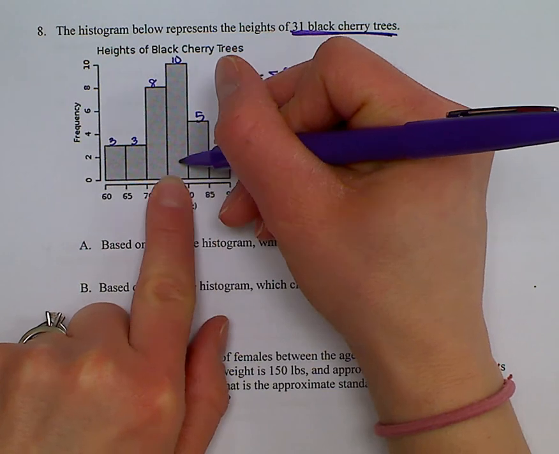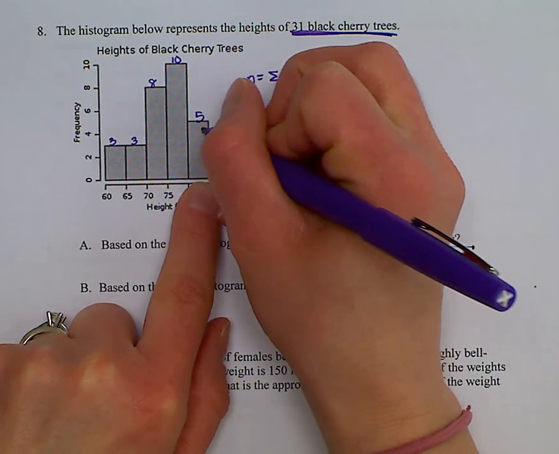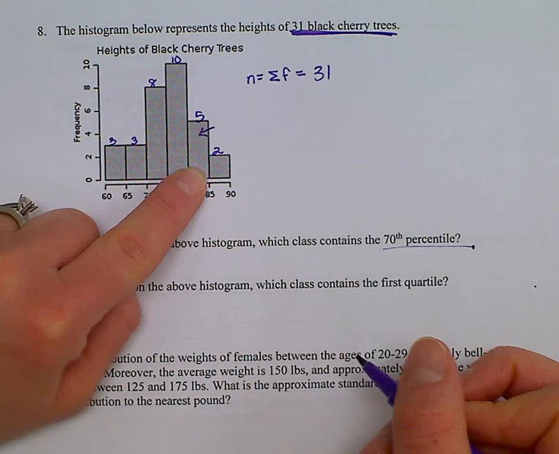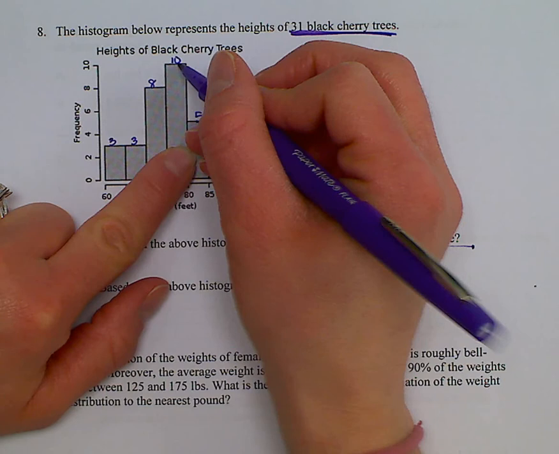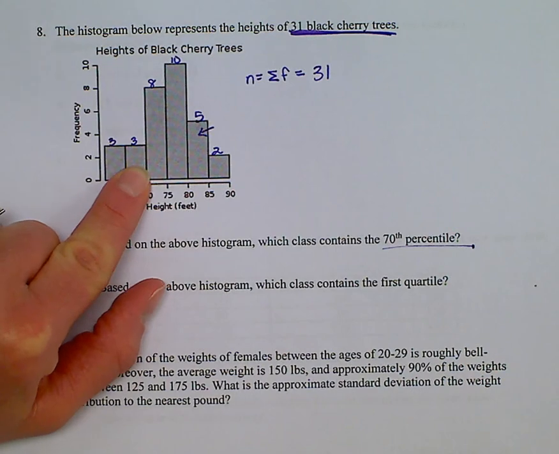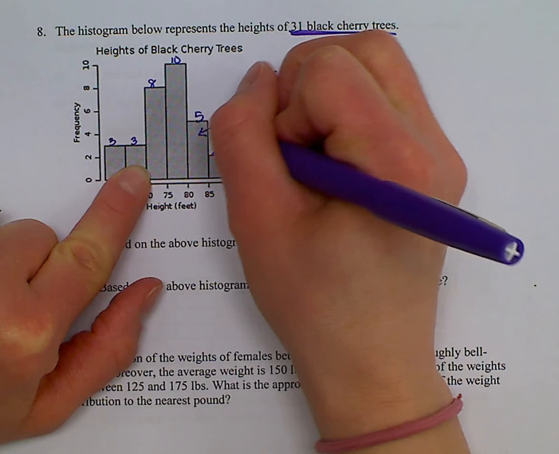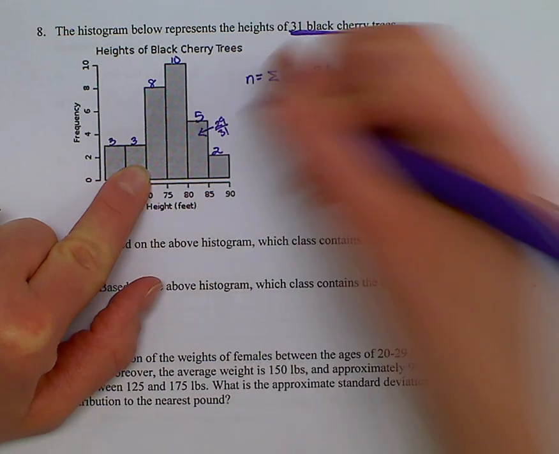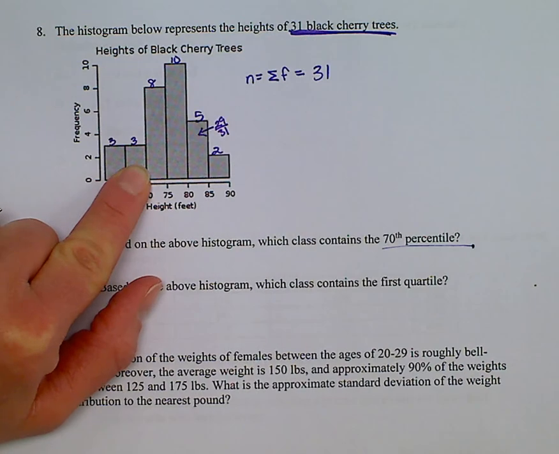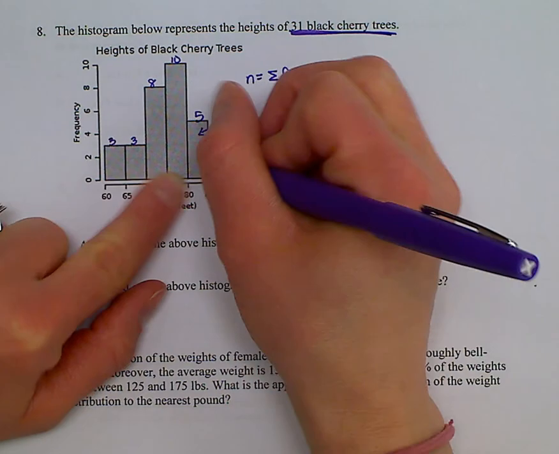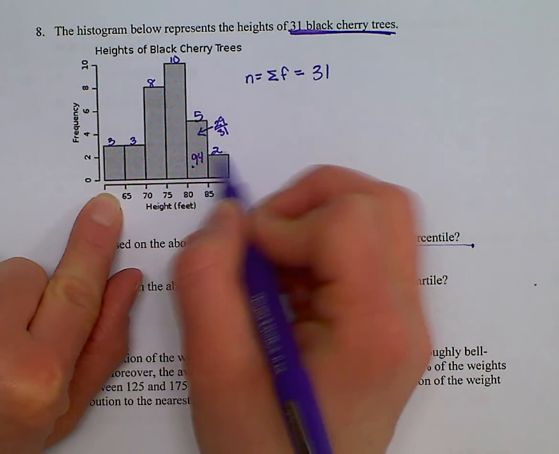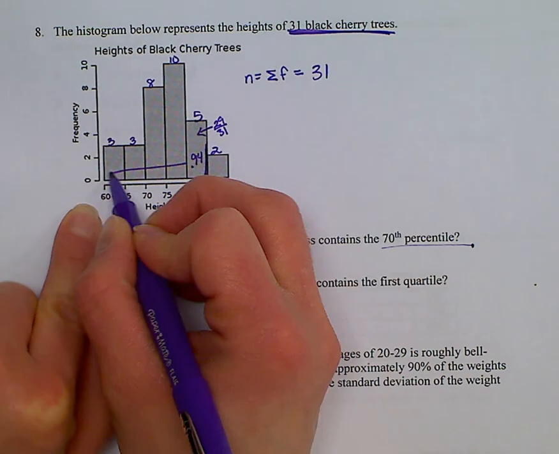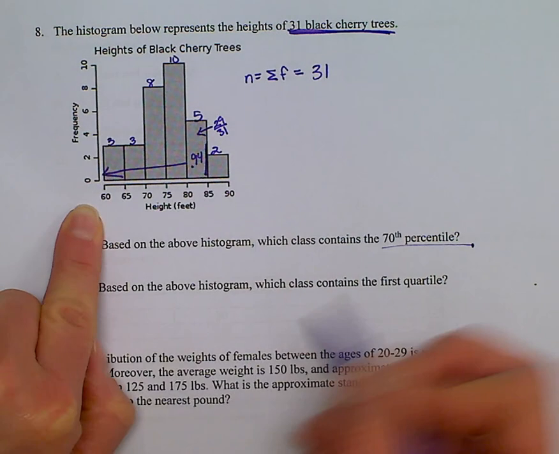So starting at class 5, we're going to take our cumulative frequency, which would be 5 plus 10 plus 8 plus 3 plus 3, which is 29. 29 divided by 31 gives me about 94%. So from this point and below is about 94% of the data.